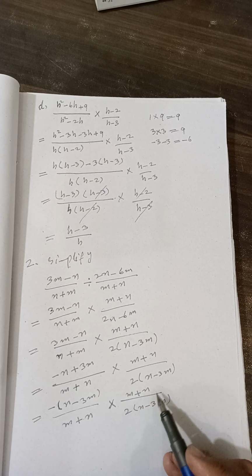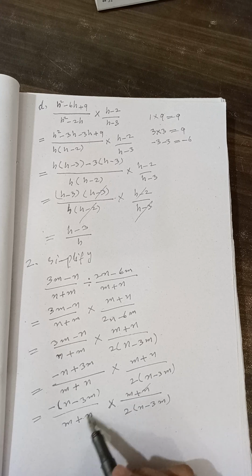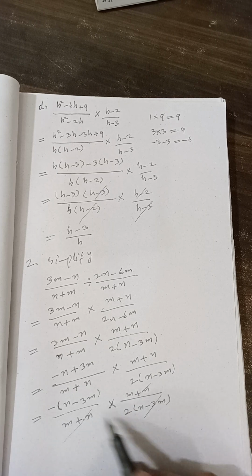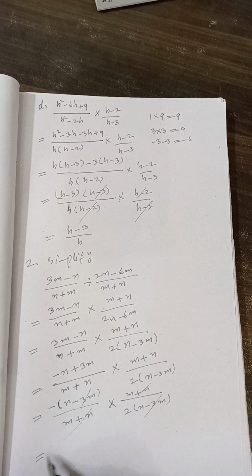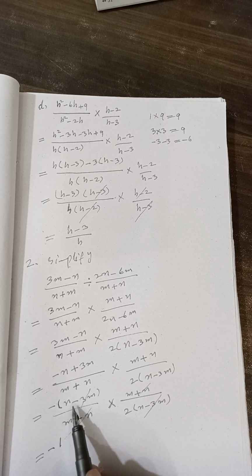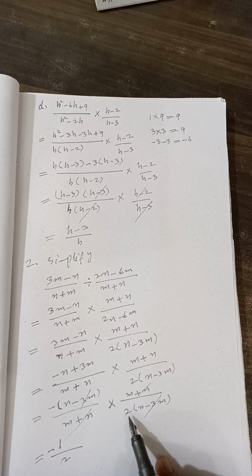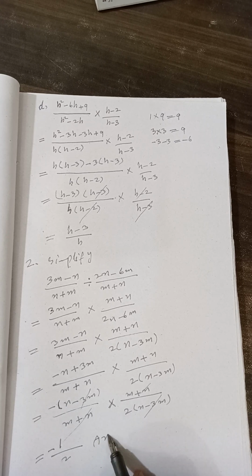Now you can cancel these. This one can be cancelled by this one, and this one can be cancelled out by this one. So here minus remains and 1 is over, 1 by 2 will be here, this 2. This is our final answer.